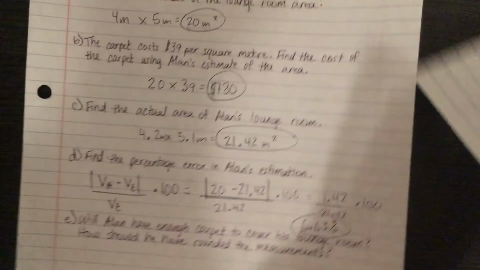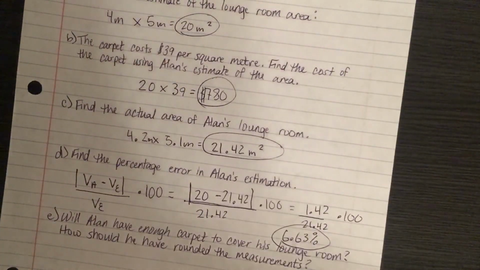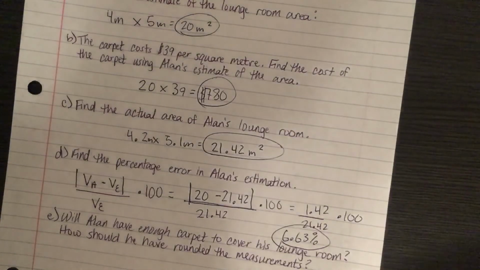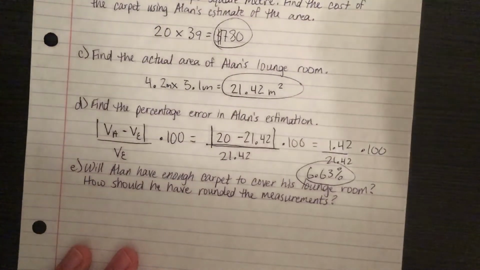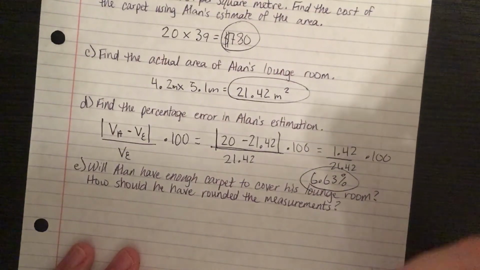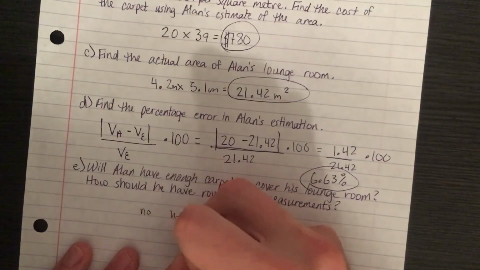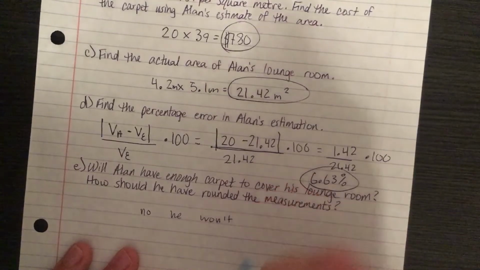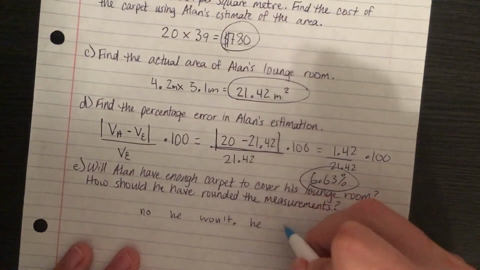And the last question here is, is Alan going to have enough carpet to cover his lounge room? And this is kind of a little life lesson here. Alan's not going to have enough. He measured short by about 6% here for carpet in his room. So no, he won't. And let this be a life lesson to you. How should he have rounded the measurements? He should have rounded up.